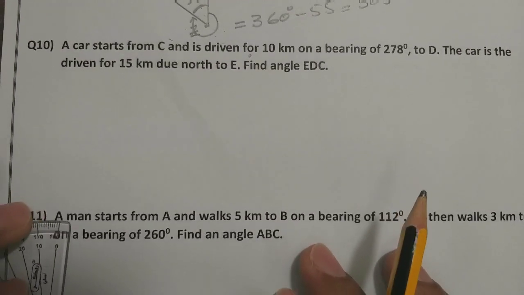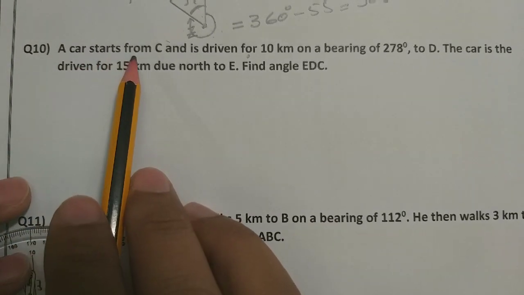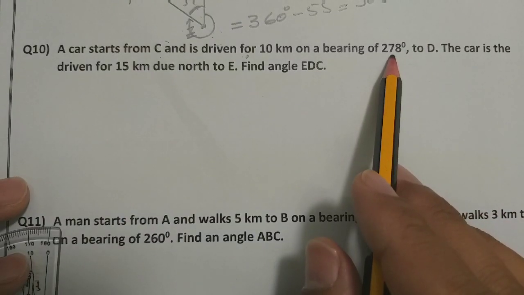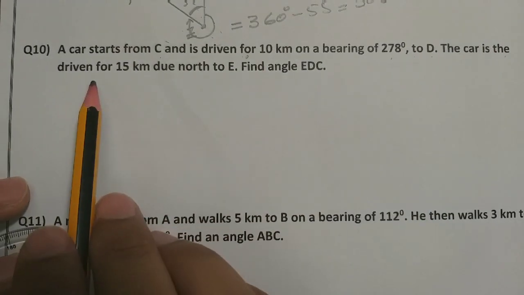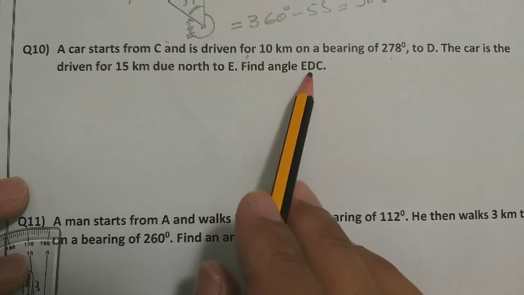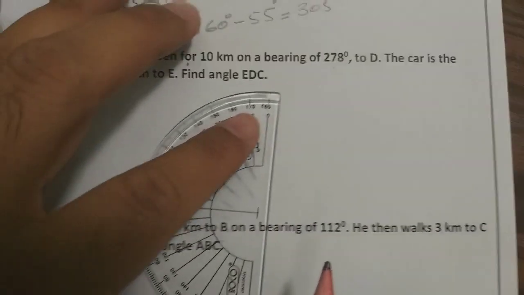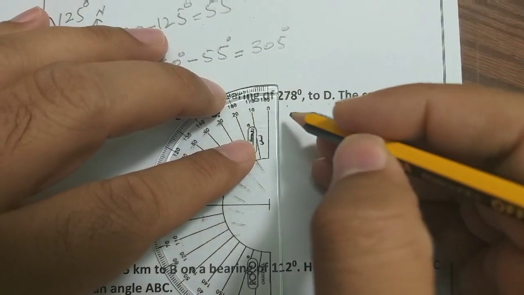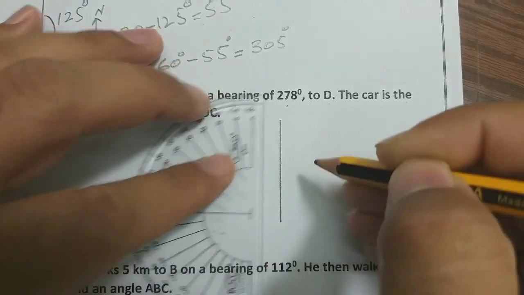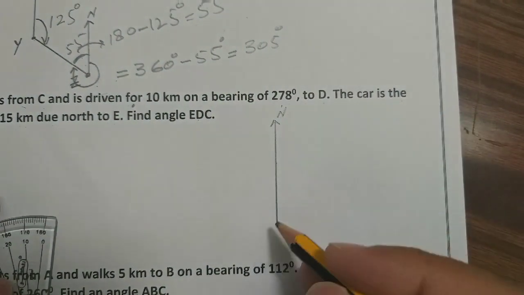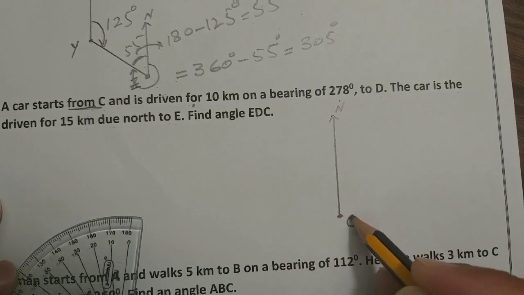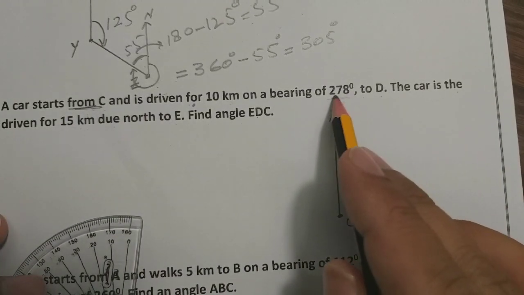In the next question, a car starts from C and is driven for 10 km on the bearing of 278 to D. The car is then driven for 15 km due north to E. Find the angle EDC. First of all, we draw the north line. This is the north. This is the point where we start from, C, and the bearing is 278.